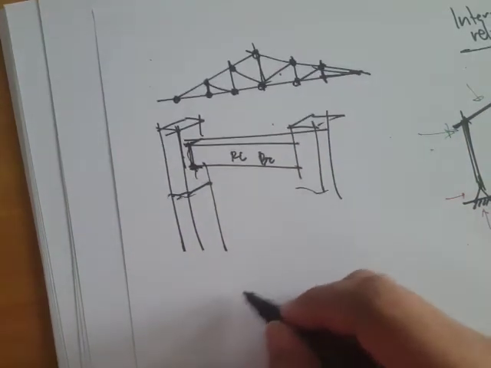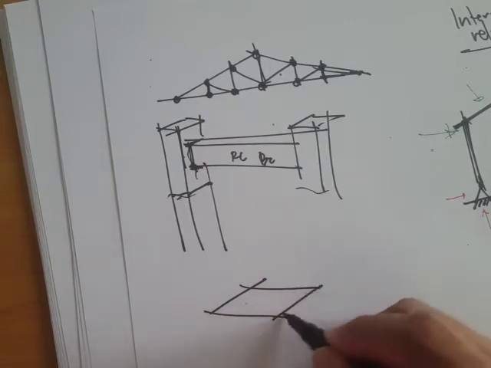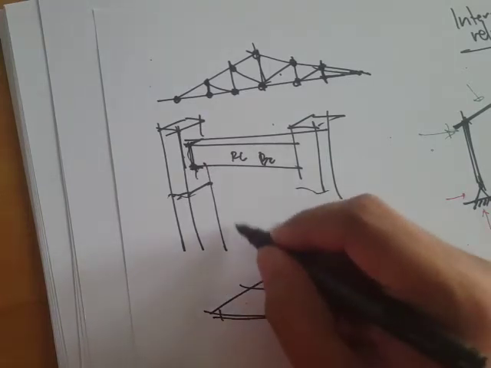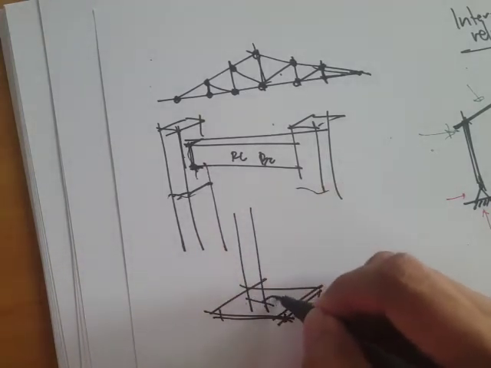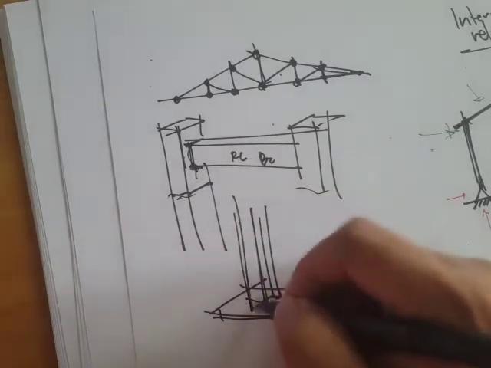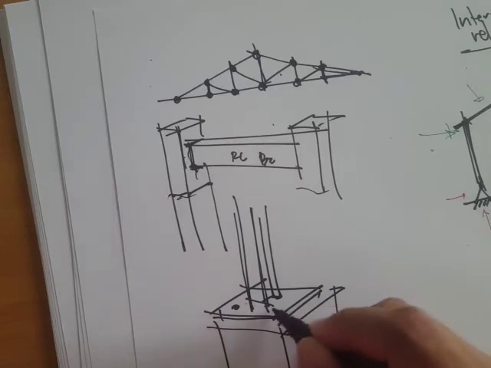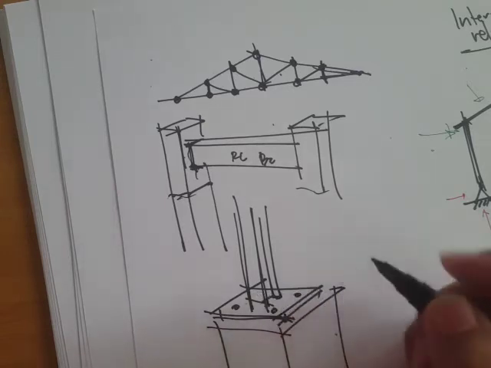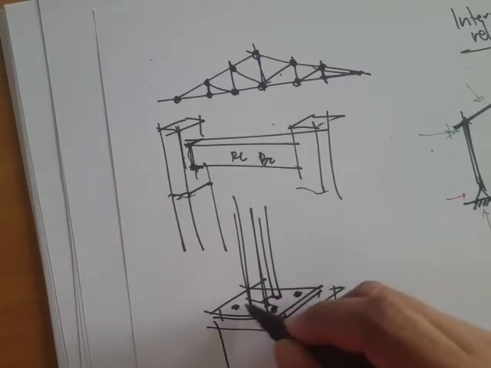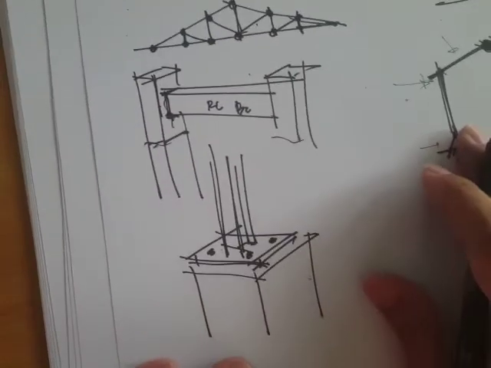Okay, another one is the base plate, the base plate of a steel column, for example. So this is the base plate, and then it rests on a pedestal. The base plate has, let's say, four anchor bolts.